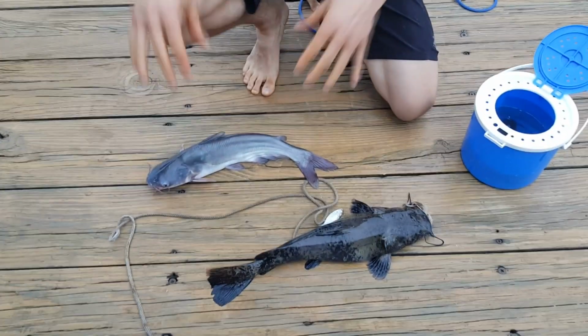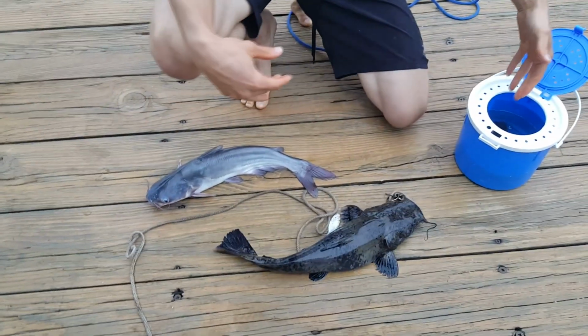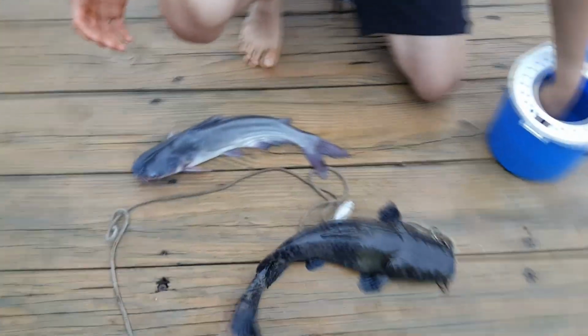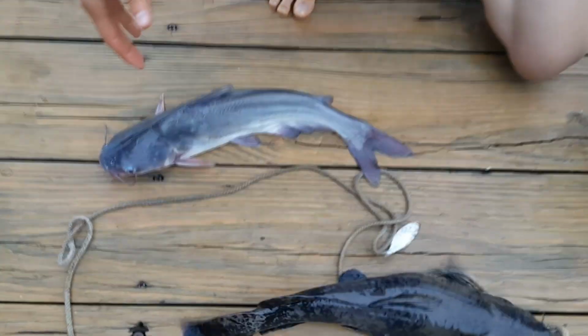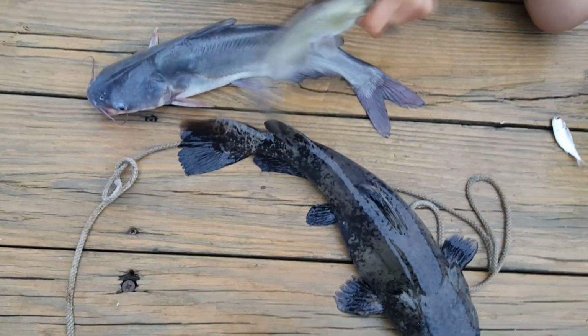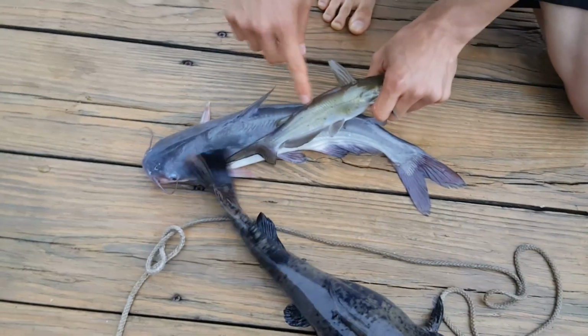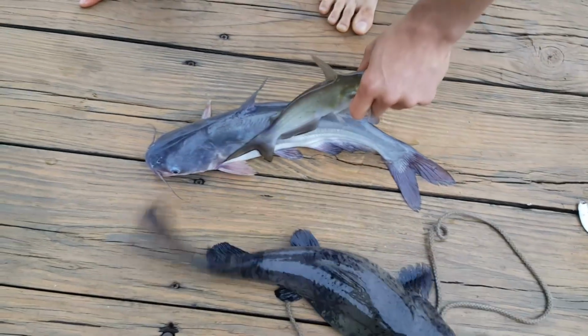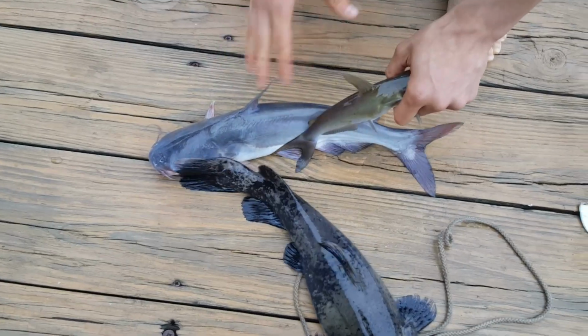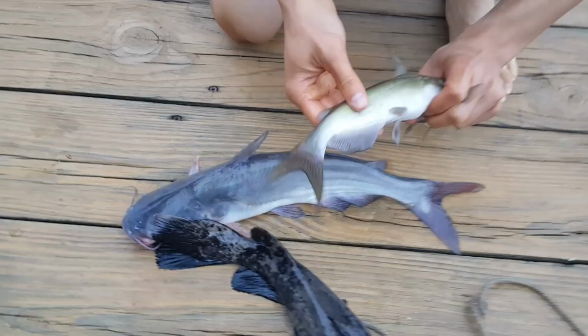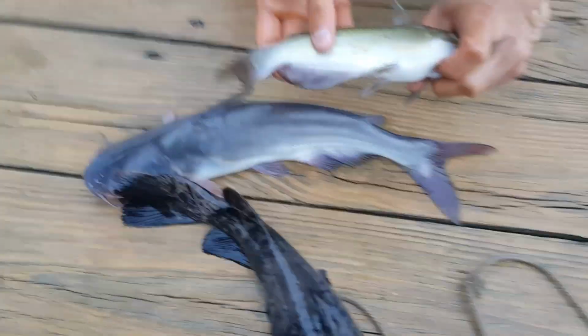But now you've got to figure out the difference between a blue and a channel. Obviously there's some color differentiation. Blue catfish, hence the name, generally tend to be more blue than a channel catfish, which tends to be more brown. However, this is not always the case. In the body of water, these colors can change a little bit. So what people do is they look at the anal fin right here.